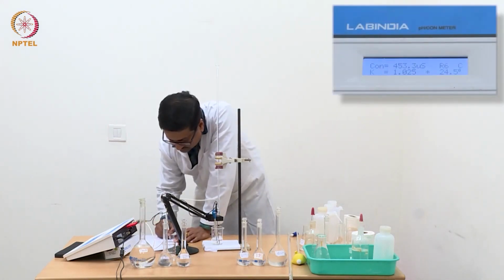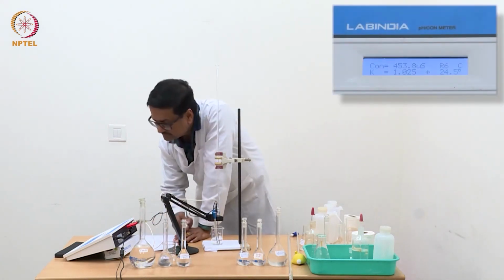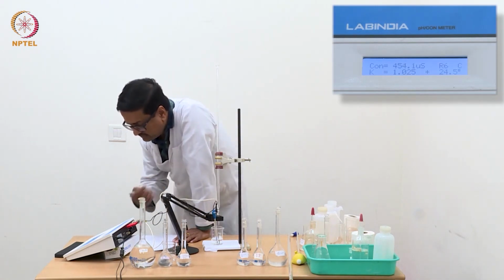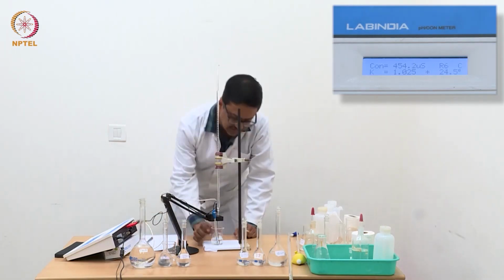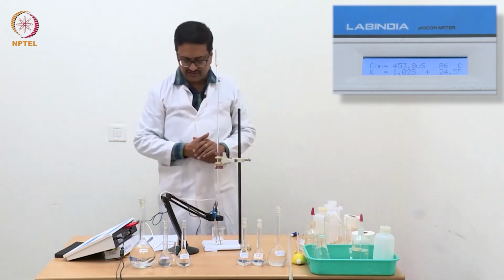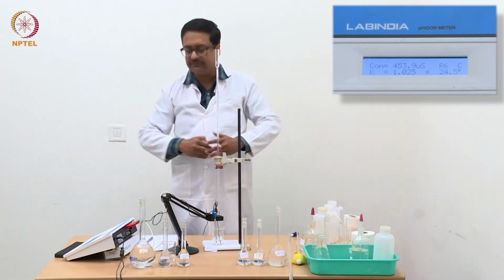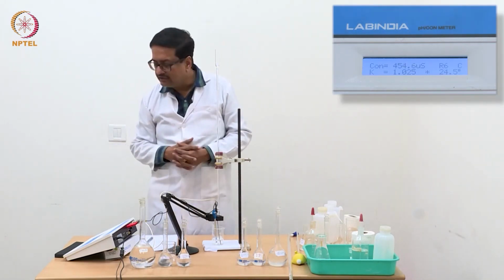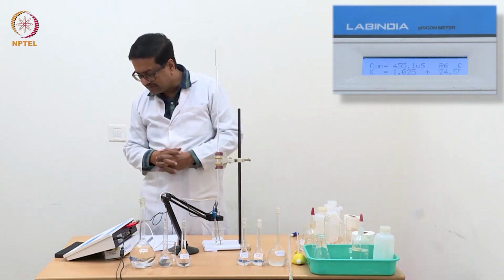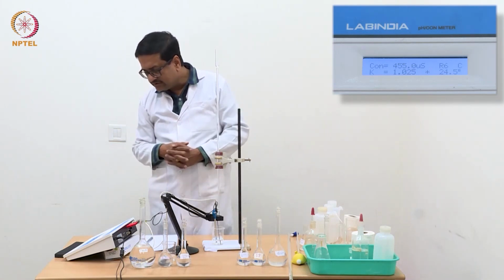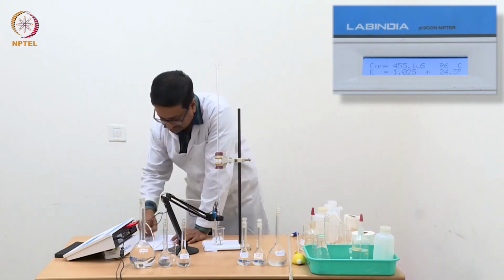So with 0.68 ml, the reading is 454, maybe it will reach 455 if we wait and let it homogenize and equilibrate, because at this point the neutralization has just happened and the instrument also takes a while to read the conductance very accurately. See, it is slowly increasing, but now it is stabilizing to 455.